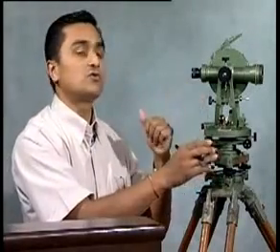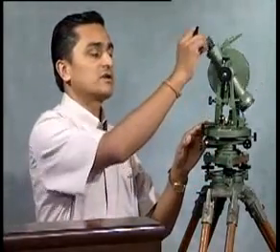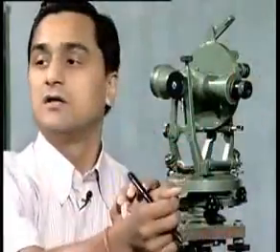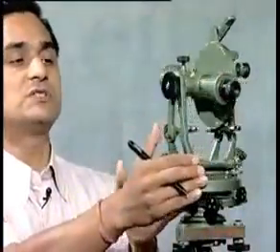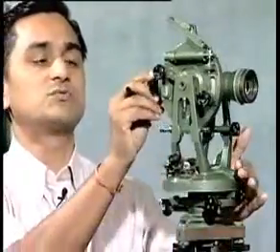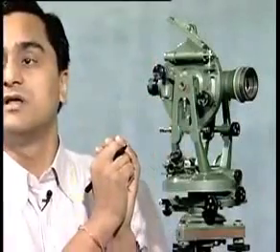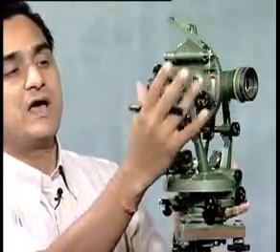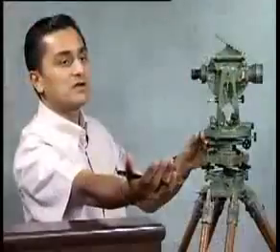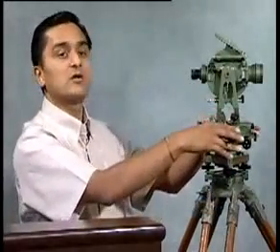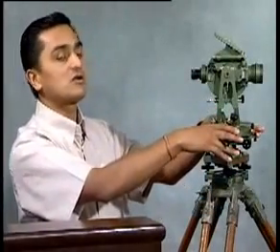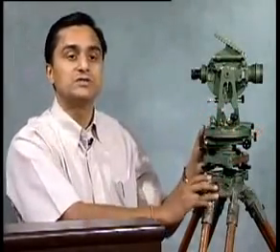How to turn it into face right? I can transit my theodolite. Now for me to take the observations, I'll have to bring the eyepiece towards me. So the eyepiece is towards me. Now this face has turned towards my right hand side. So all the angle observations which I will take now are called face right observations.